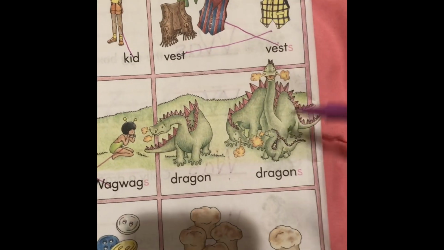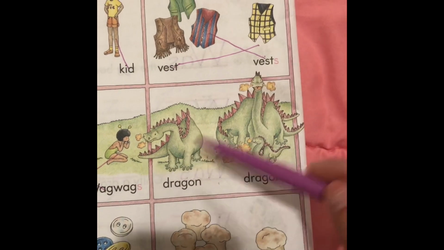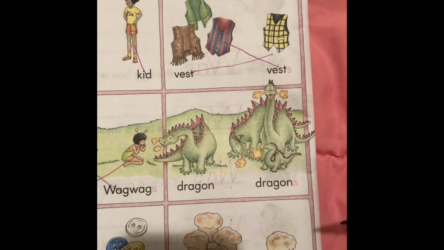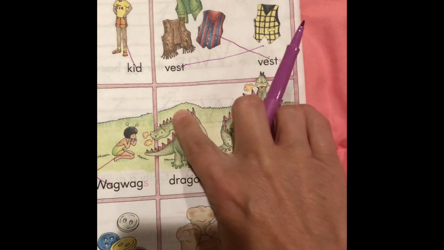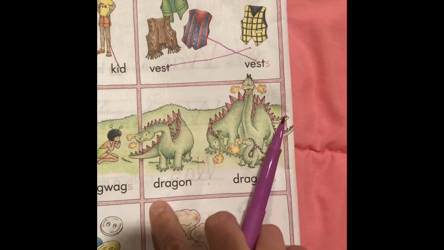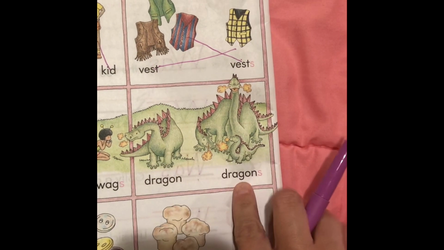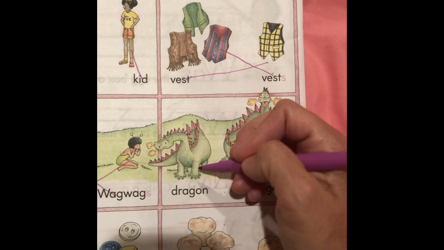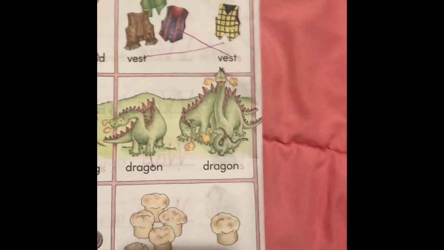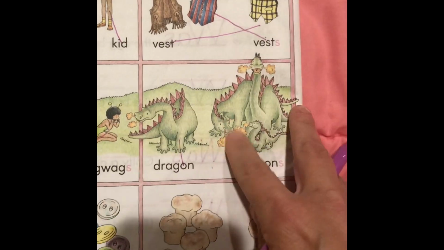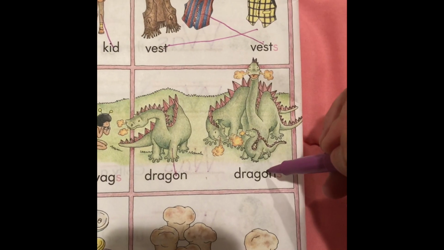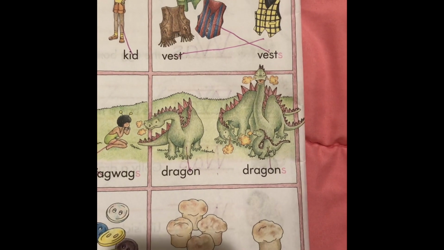All right, look right here. What is this a picture of? Well, it's dragons. All right, so look right here. There's just one dragon right here. So do I do the word dragon or the one with an S on it? I do just the dragon. I'm only doing the one with an S on it if there's more than one. All right, so this one says dragons. So it's going to go to the group.